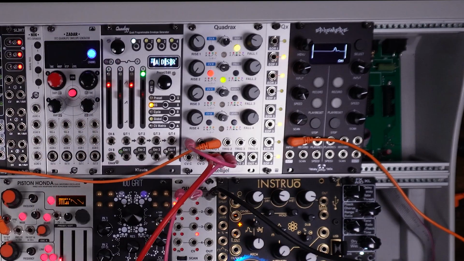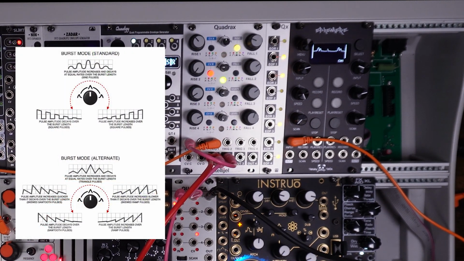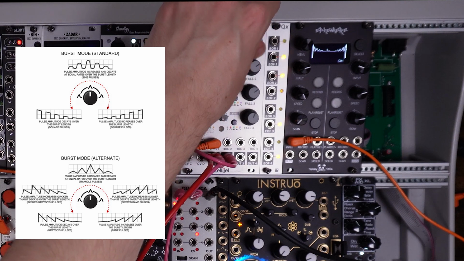Another cool feature that Quadrax offers is its burst mode. In burst mode you can make some really cool gestures by messing around with the controls. Let me show you a few examples.